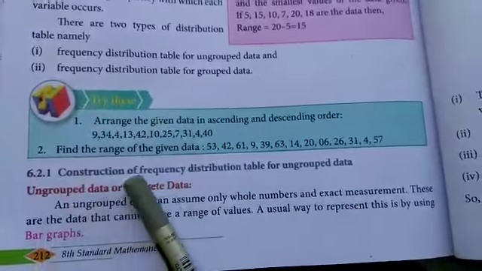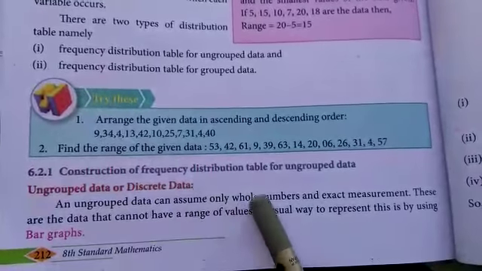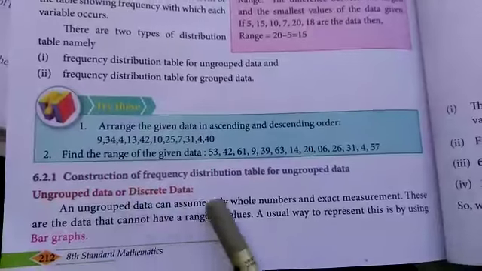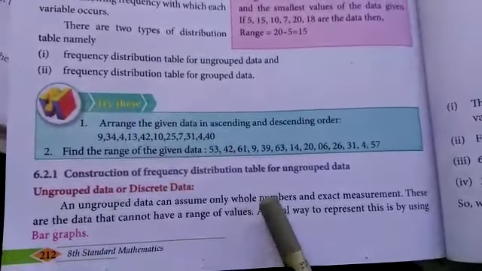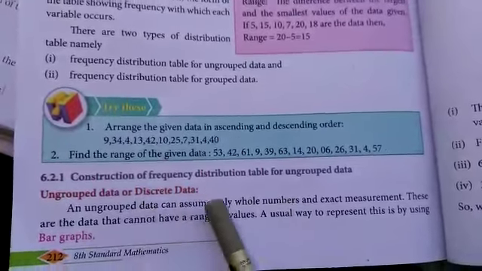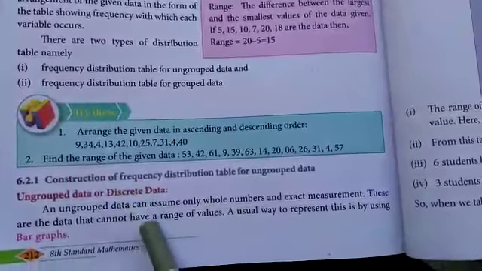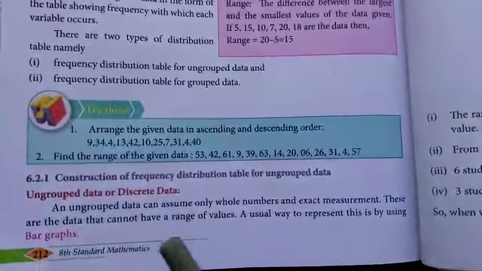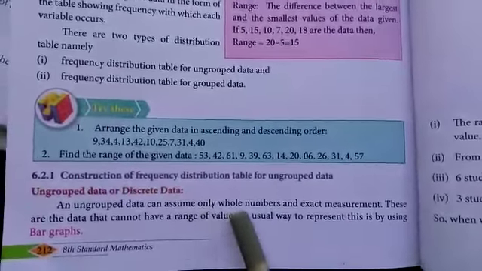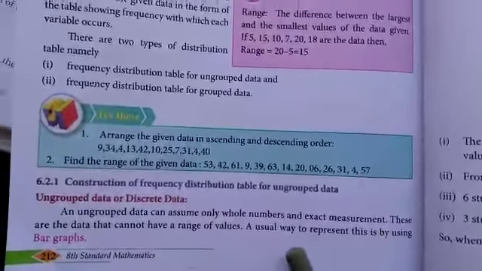Now see the construction of a frequency distribution table for ungrouped data. Ungrouped data can assume only whole numbers, such as 0, 1, 2. It contains no decimal numbers, and the measurements are exact. Here the data have a range of values. Range means the highest value minus the lowest value. A usual way to represent this is by using bar graphs.